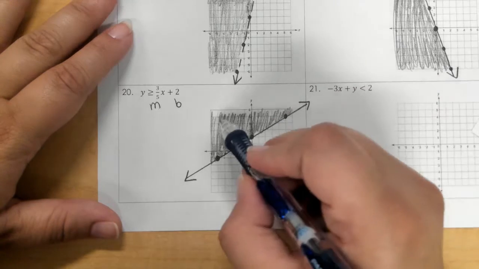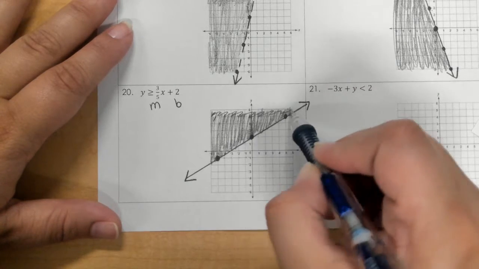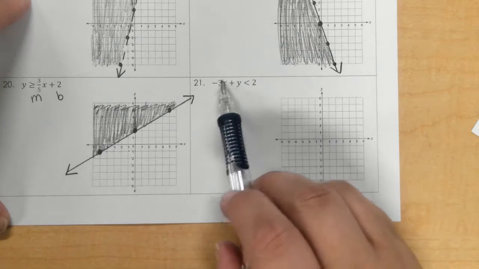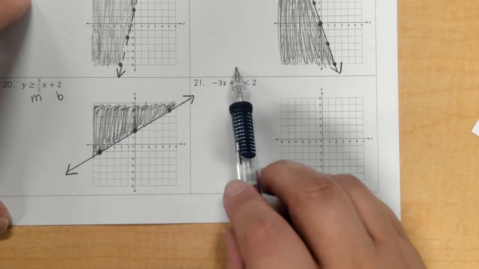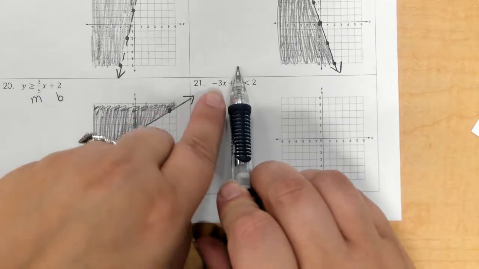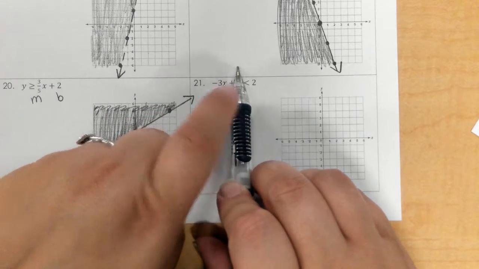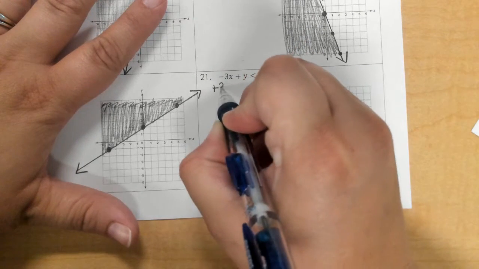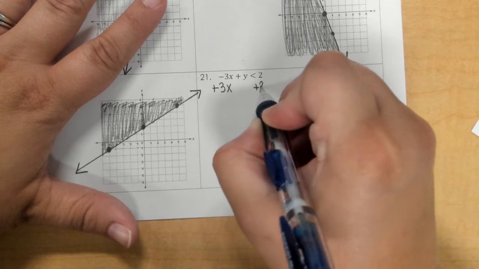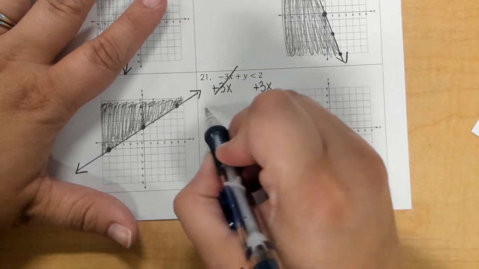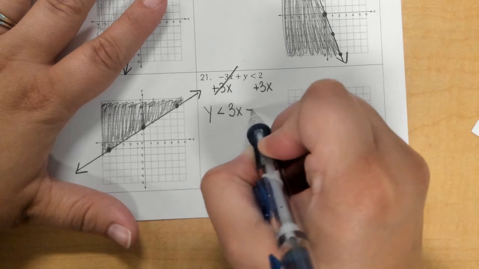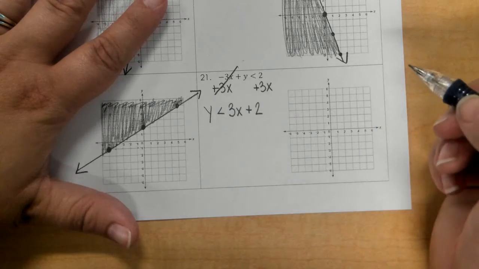Okay, then on the last problem, we don't have this in slope-intercept form, it's in standard form. But if I were to cover up the y and try to solve this, negative 3x greater or less than 2, I get a decimal. 2 divided by negative 3 is a decimal. So I want to put this in slope-intercept form. So I'm going to add 3x over, and I'm going to get y is less than 3x plus 2.